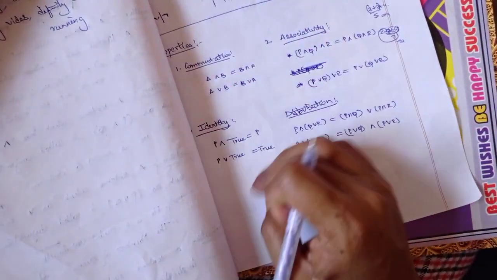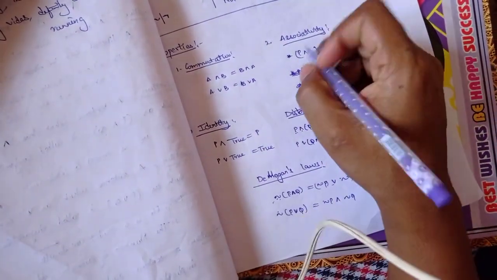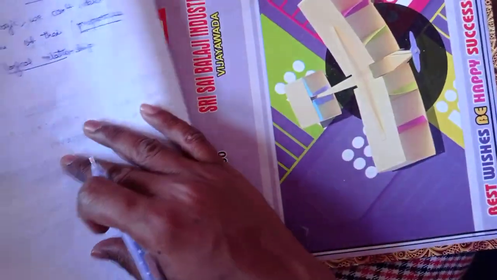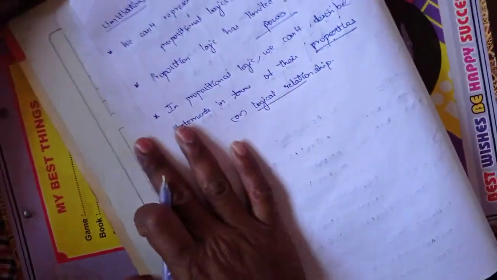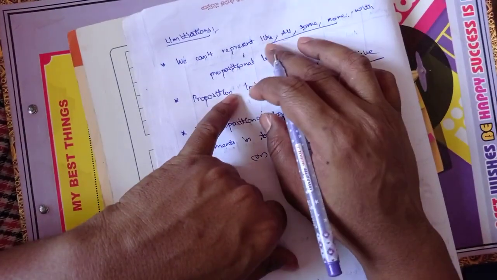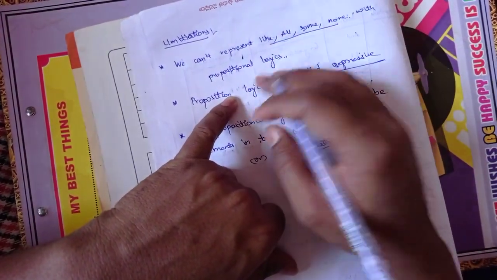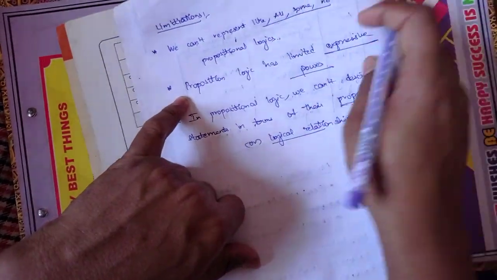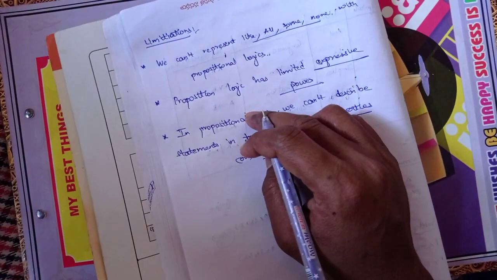Don't worry about the properties. In the exam you can directly write these formulas, so don't mug up all those things. Then we dealt with the limitations. The limitations are 3 only: when words like all, some, none are given, we can't represent them in propositional logic. To represent all those things, we can use first order logic. I will explain it in my next video.